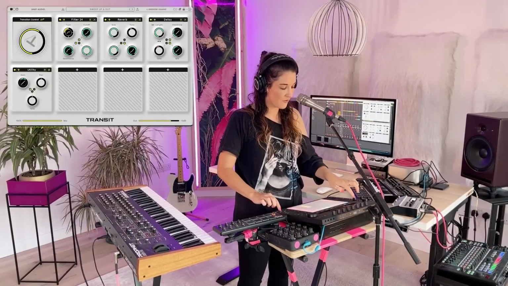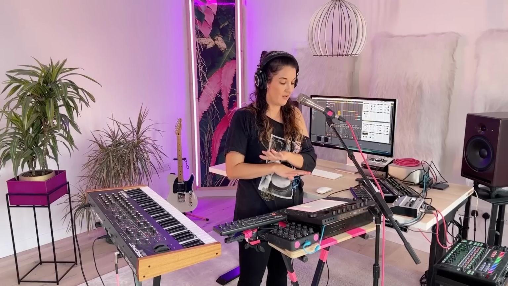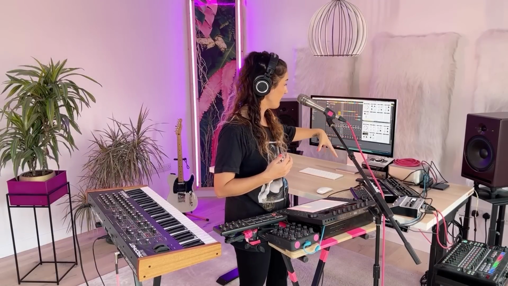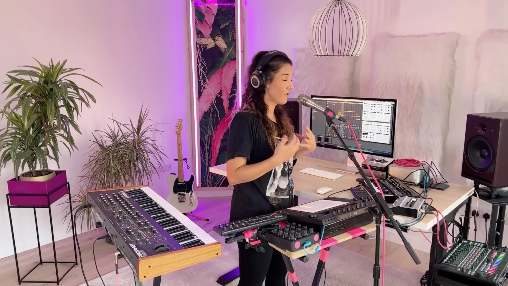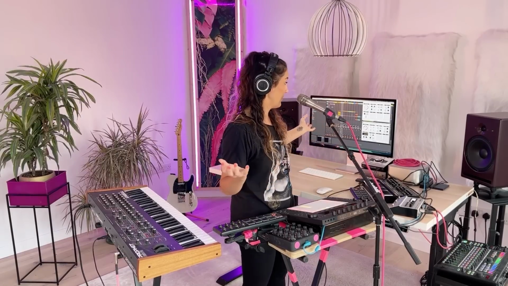So this is so cool. This is actual game changer for my live sets. I could load up several different transit effects and have so much fun with the transitions, and I can use them across all the different songs as well.